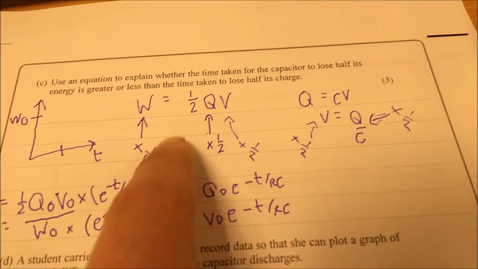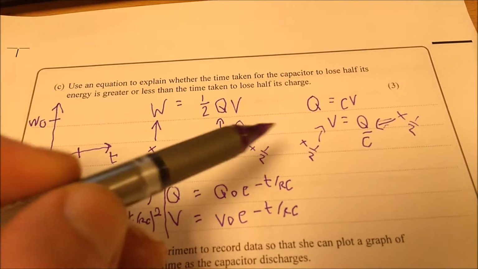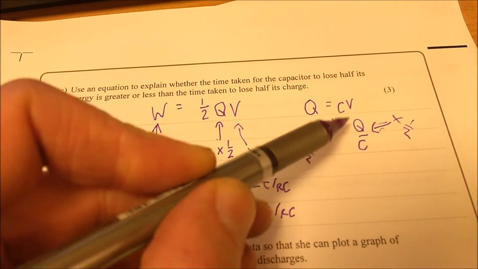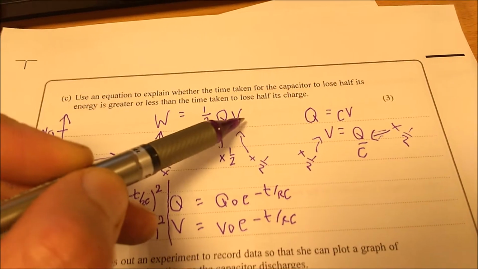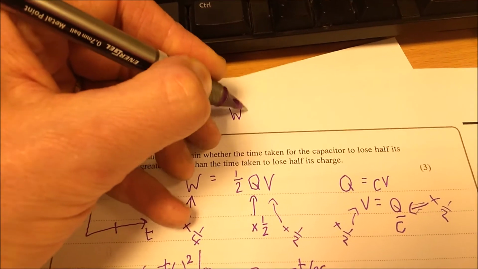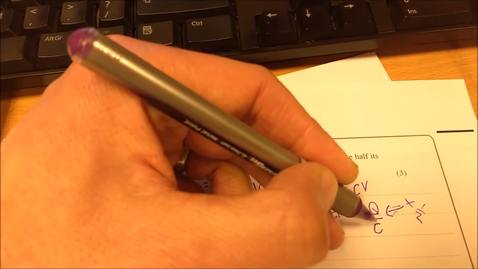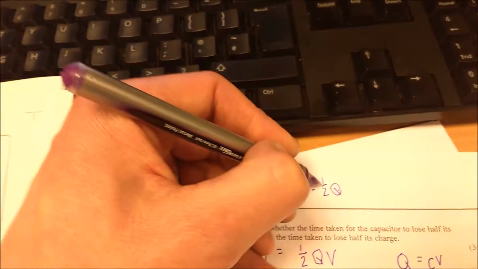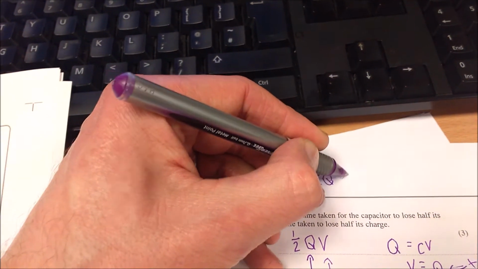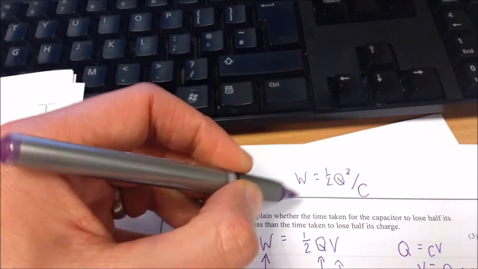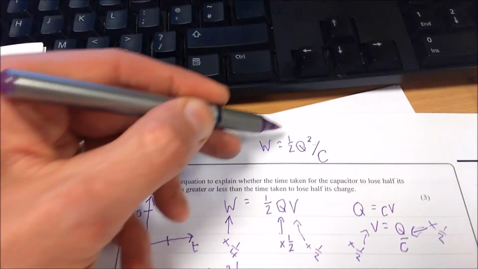Essentially, that's the kind of argument that I've made on the paper there, because if you take that V there, Q over C, you can substitute that in there. So you get W equals Q, V is Q over C, so if you times it by Q over C again, you're going to get Q squared over C. So these two are sort of equivalent to that, really.